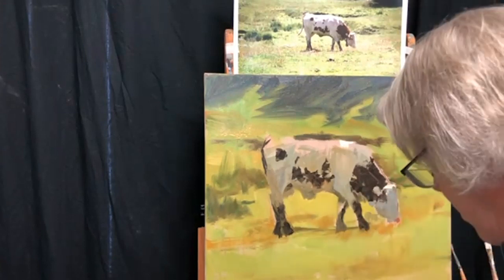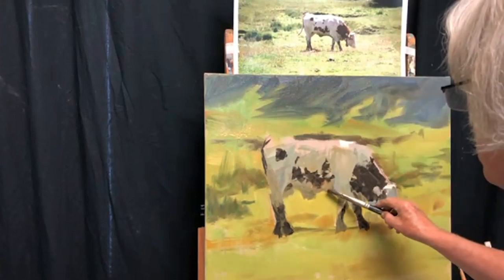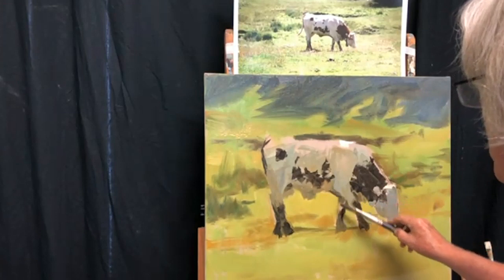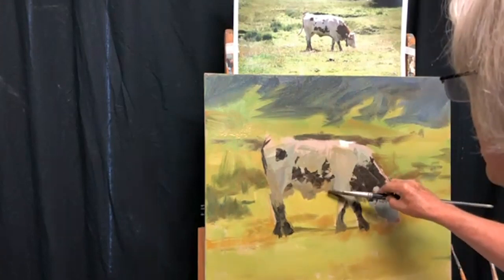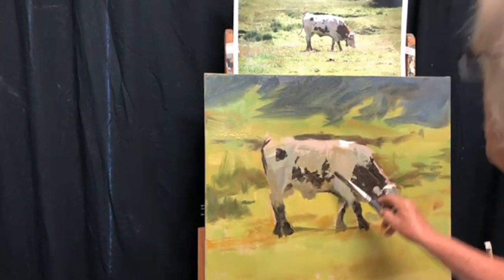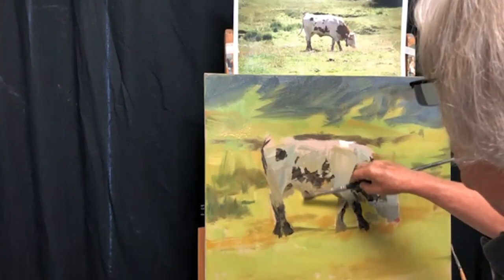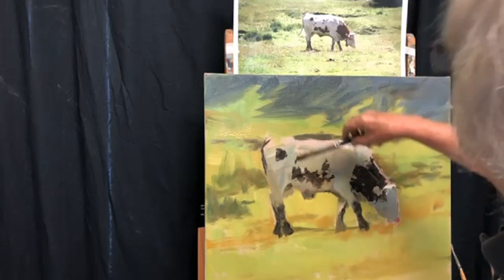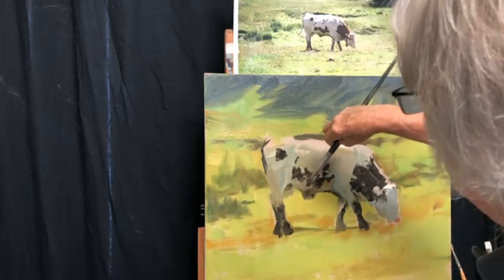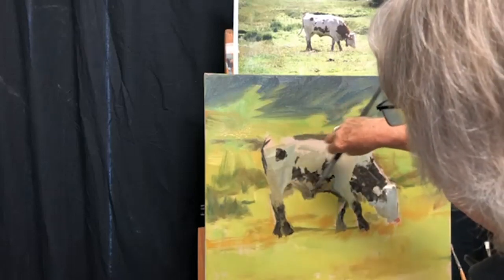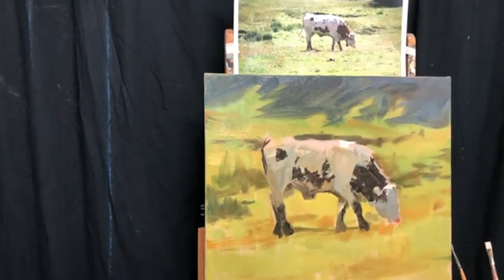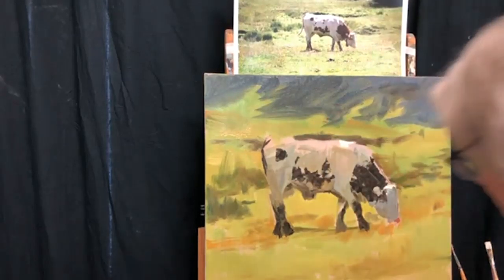So I'm going to take almost the same kind of dark here, and I went back to a darker brush. I'm going to put it in as it appears down on the belly. Okay, he's starting to have form.